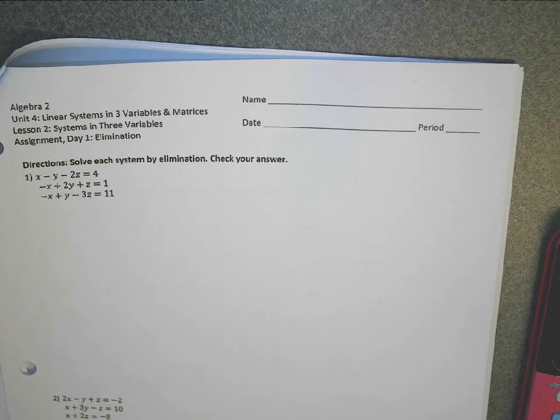Okay? And you guys still have close to a half hour, so you should be able to get the majority of this done and check in both assignments before you leave.